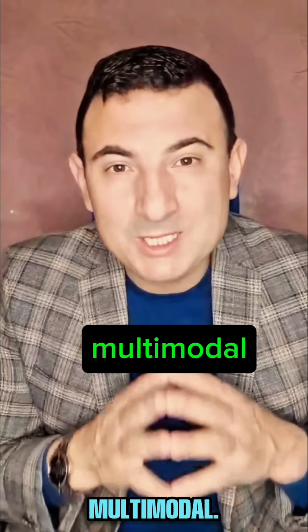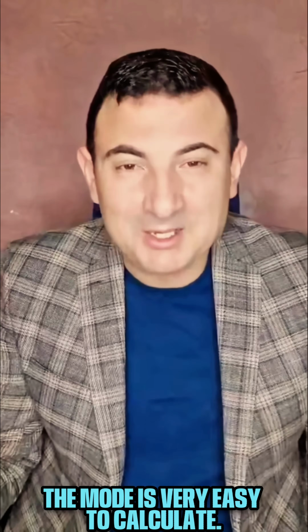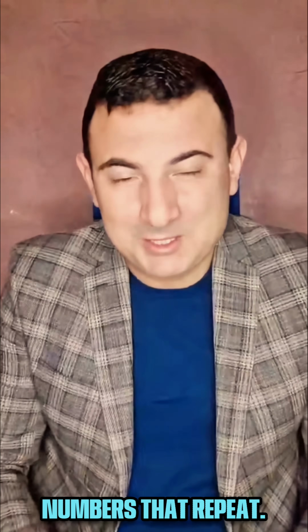In situations where there are three numbers or four numbers that repeat, which is also possible, we talk about a distribution that is multimodal. In other words, the mode is very easy to calculate. It's just based on the observation of the numbers that repeat. We are done with the first measure of central tendency.